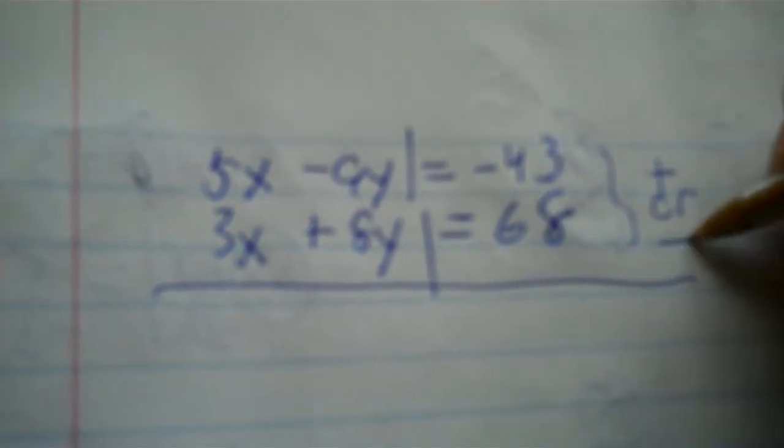Okay, one last problem. 5x minus 9y equals negative 43. And then 3x plus 8y equals 68. Okay, so, well, obviously when you look at that problem, there's no letters by itself, so you have to use the elimination strategy, plus or minus. See, if you get something to add or subtract to 0, you eliminate it.